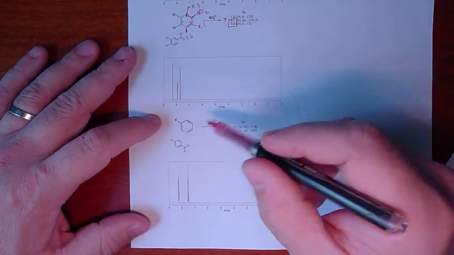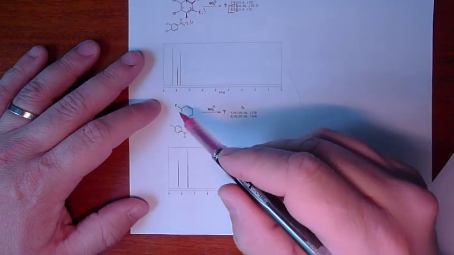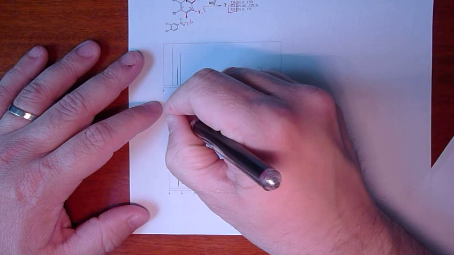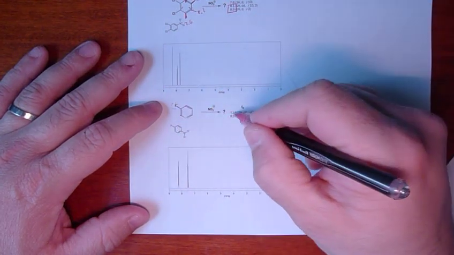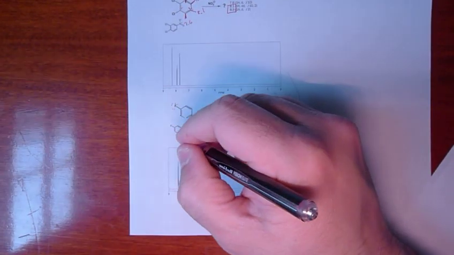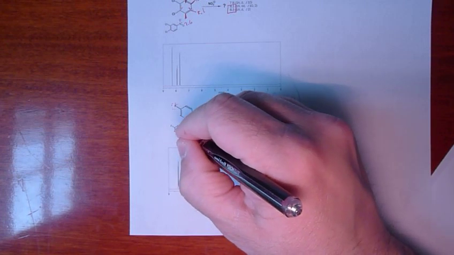And then this is a relatively straightforward example, in that fluorine is going to be an ortho-para director. Then the product of this has only two sets of resonances. So this and this will be identical. This and this will be identical.